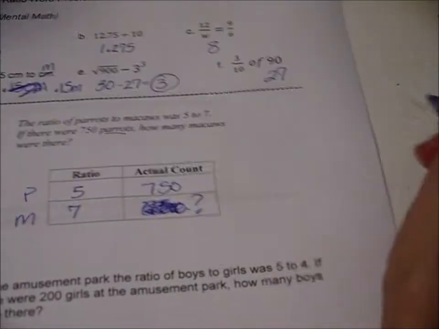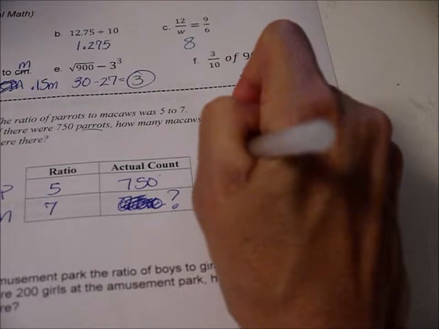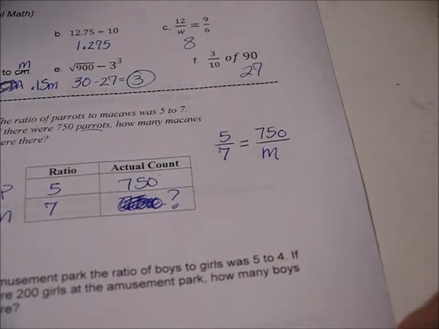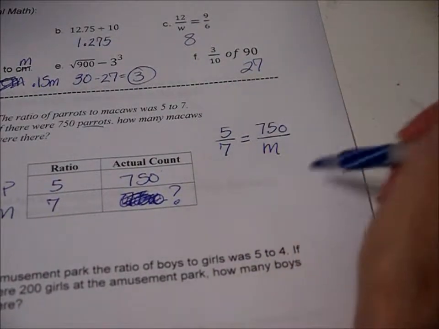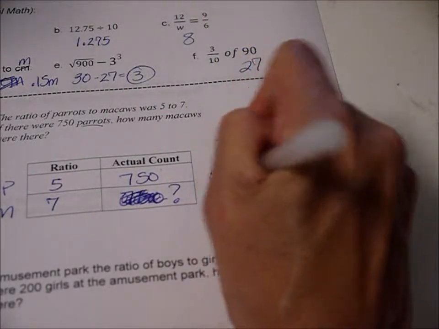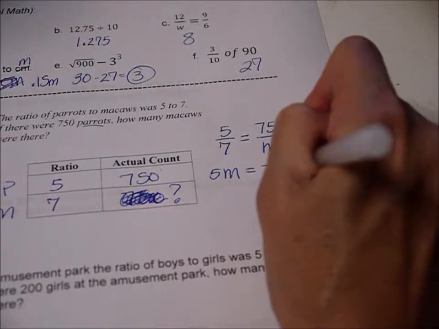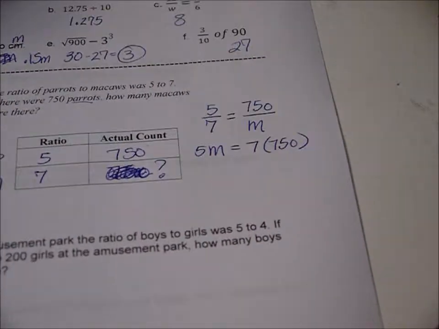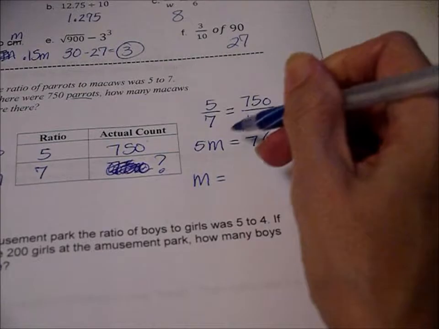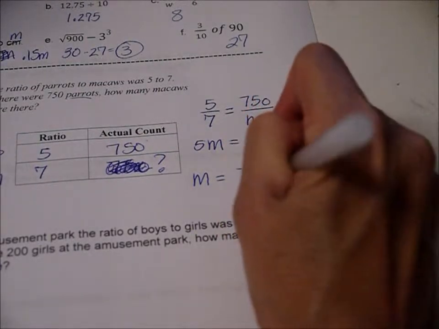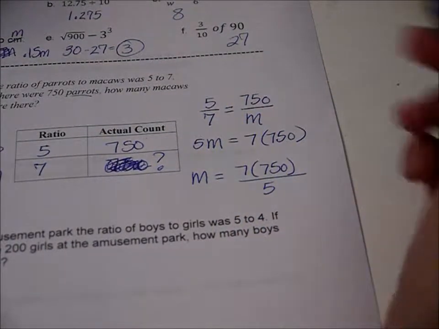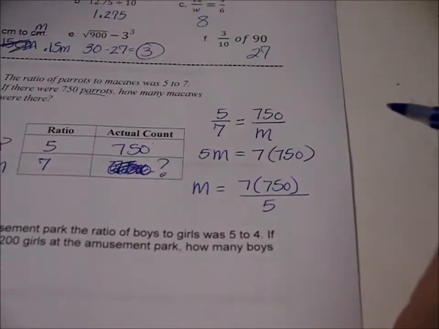Well, let's just take it over here and write it as a ratio problem. And let's just put M for macaw. Okay, so we set this up the way we learned a while ago. We're going to do the cross product. So we've got 5M equals 7 times 750. Okay, and then let's get M by itself. That would be M equals this stuff divided by 5. I'm going to wait to multiply those and leave it like that. So I'm going to bring the 5 over to here, and he's divided.